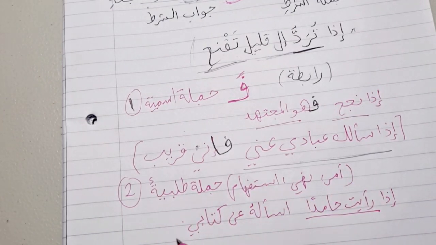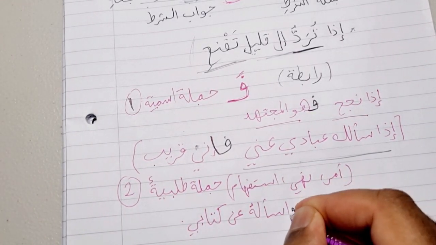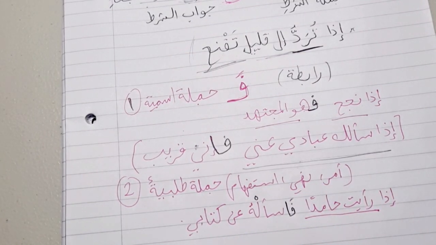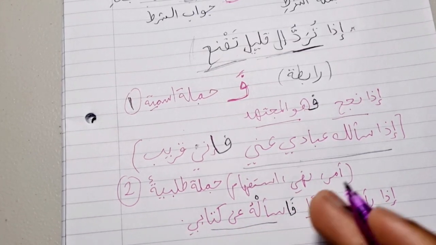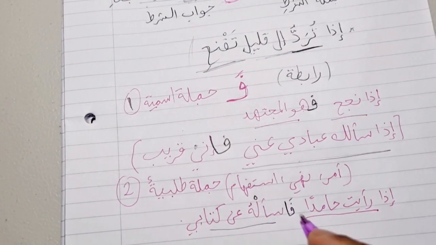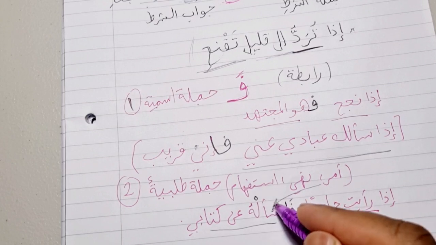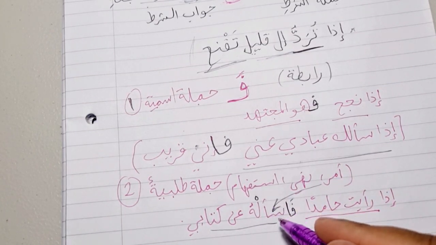This is disconnected right now. Okay, there's no connection between the two. This is a separate sentence, this is a separate sentence. We have to bring the fa and connect it. We have to say إذا رأيت حامدا فاسأله عن كتابي, then ask him about my book. This is our جواب الشرط. Now right now it's connected and it makes sense. This is جملة الشرطية and this is جواب الشرط. And the reason why we have to add the fa is because this is أمر. It's a جملة طلبية. Let's give another example of أمر, because we have فعل أمر and we've learned also how to make it into أمر by adding لام الأمر.